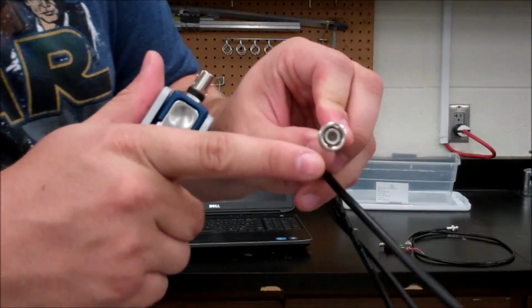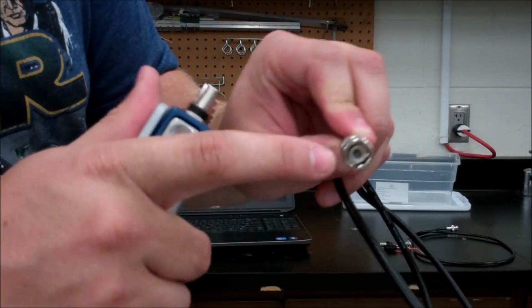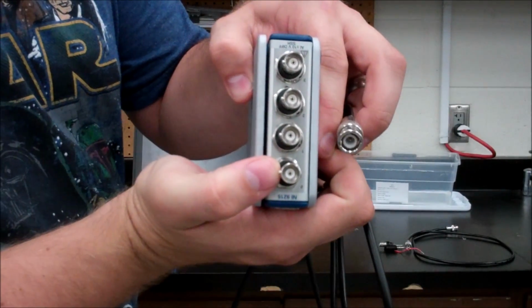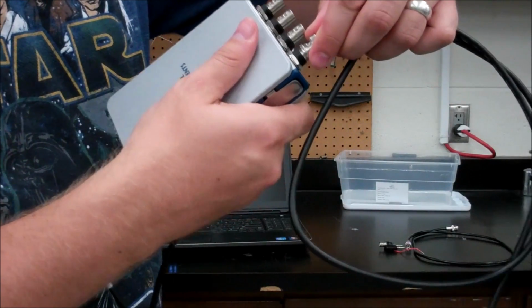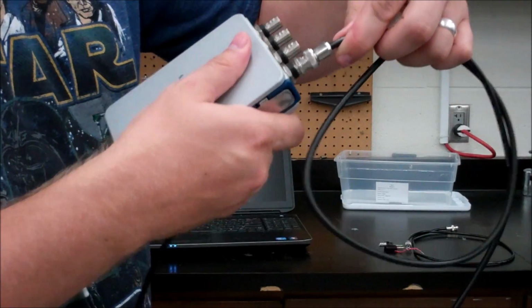Now the way you plug these in is you notice there's little divots here that correspond to the little poles on the DAQ itself. So you line those up and then you twist on to lock it in.